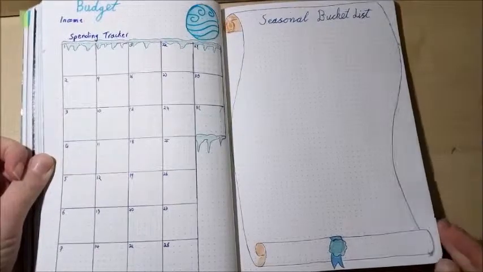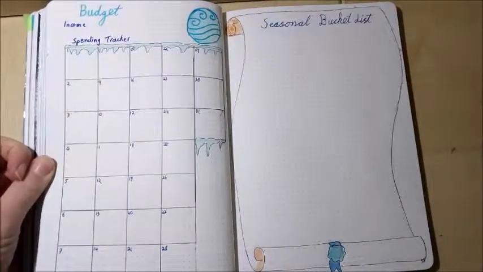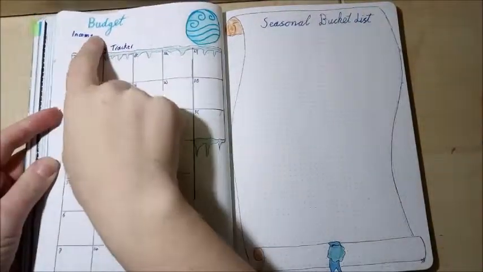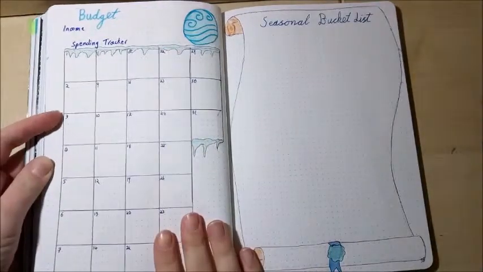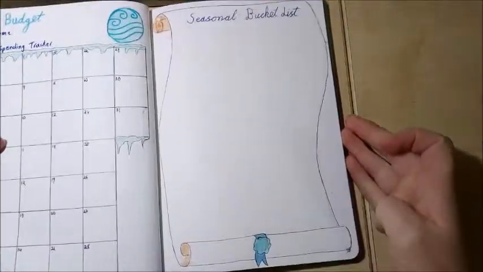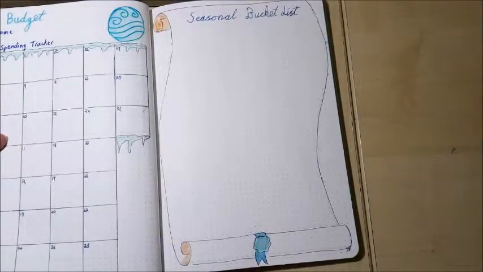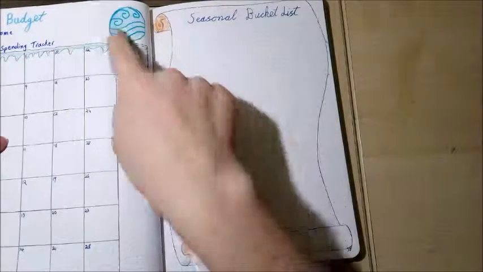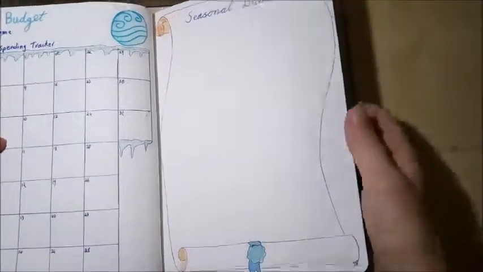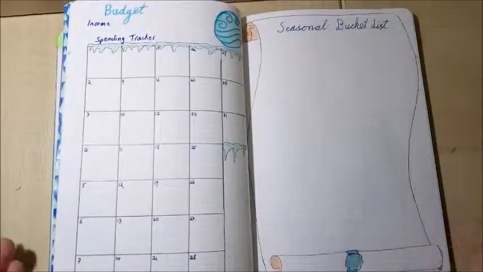And then the last 2 pages, sorry, I just had that to absorb any of the watercolor that was still wet. So my last 2 pages before I just go into normal dailies is my budget. So I'm going to write out my income and then keep track of how much I spend each day. And my seasonal bucket list, which I've just done like a scroll, and I put a little seal down here which has the Water Tribe symbol on it. I've been putting that everywhere, but I really like it. And so that is it. And then I'm just gonna get into dailies.